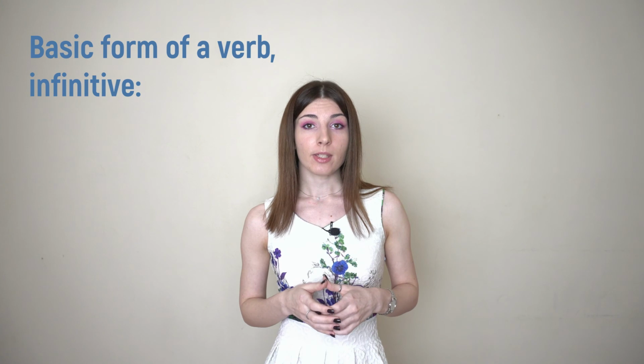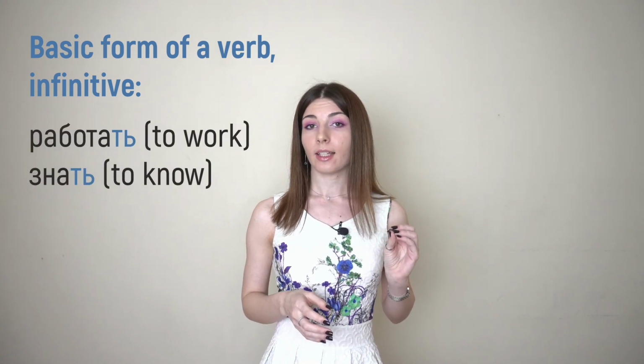Usually, basic forms have ть at the end, or if they are reflexive, you will have ся at the end. Here, if you think about English, you usually show this infinitive, the basic form of the verb, with the part "to". So it's like, I want to dance, or I need to go. Here, usually everything is clear.